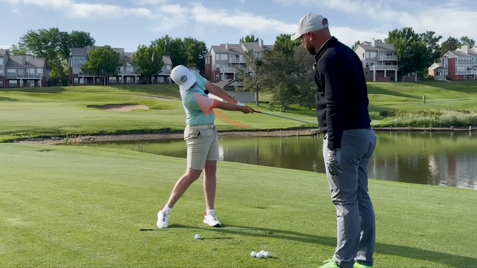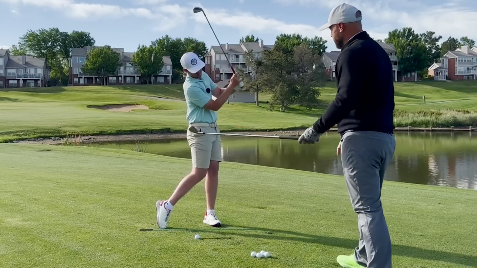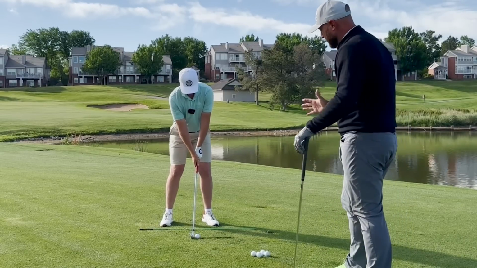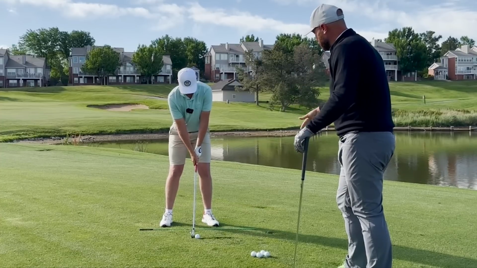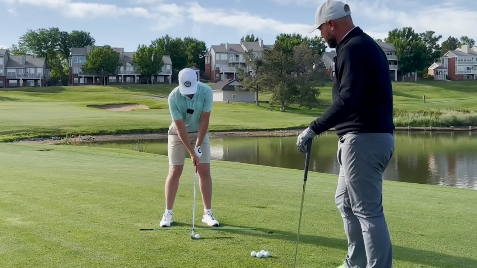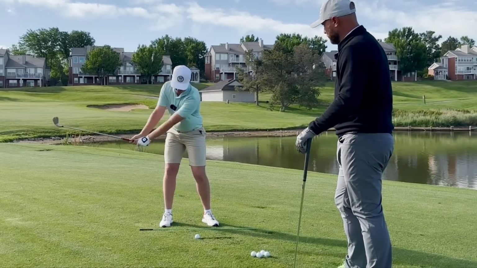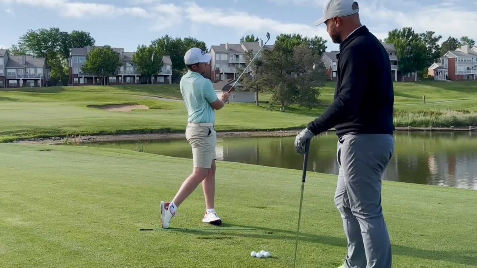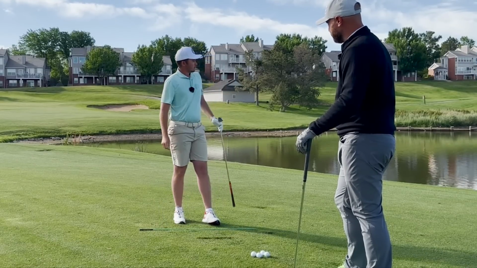There you go. Excellent. So let's hit one at kind of a cruisy pace here, where we can really distinctly see load 1, load 2, and then the unload. So cool.